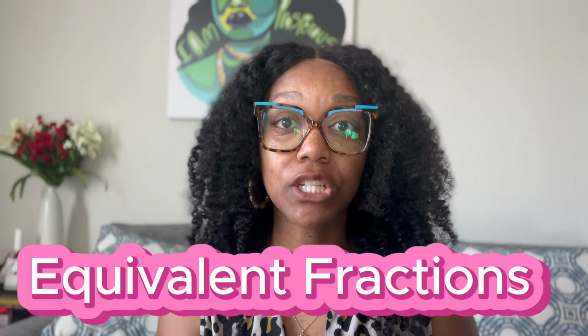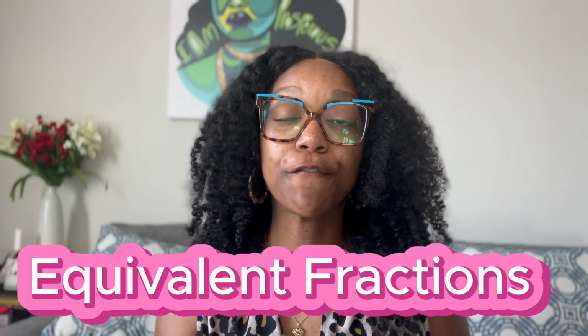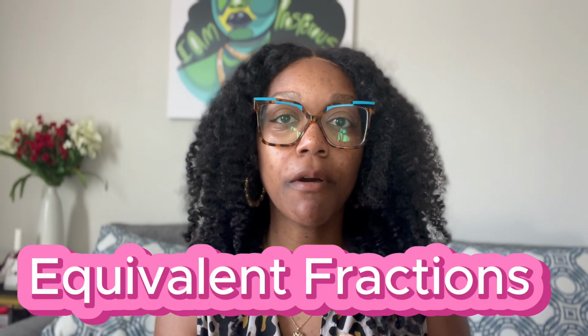Now that we have gone over how to simplify fractions, we're going to talk about how to go from fraction to decimal, from decimal to percent, from fraction to percent. Most of the fractions that we're going to use are already simplified, but the students need to know how to simplify fractions just in case they get fractions that are not simplified. Now we're going to go over finding equivalent fractions. Equivalent fractions are different fractions that represent the same value.